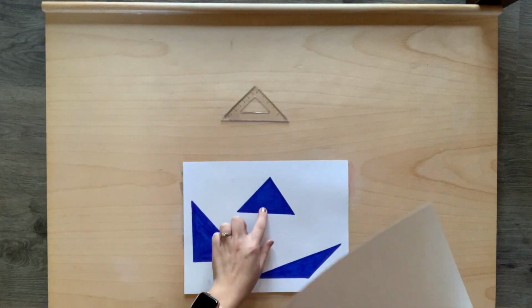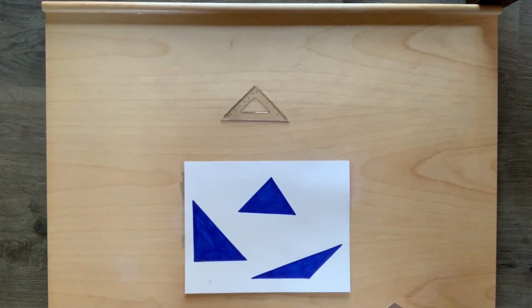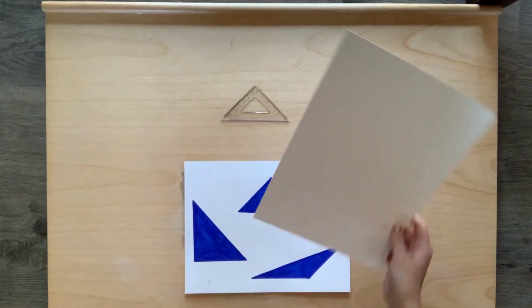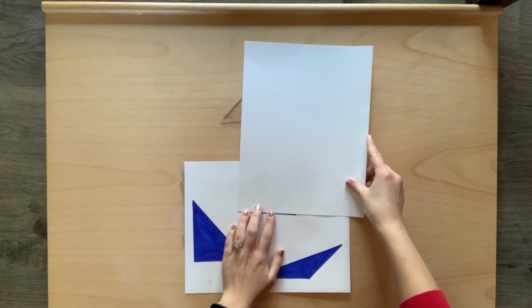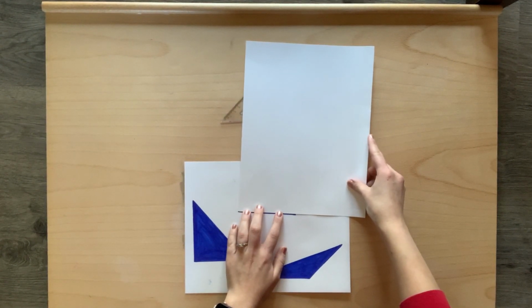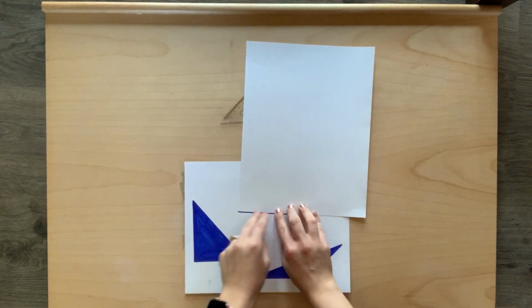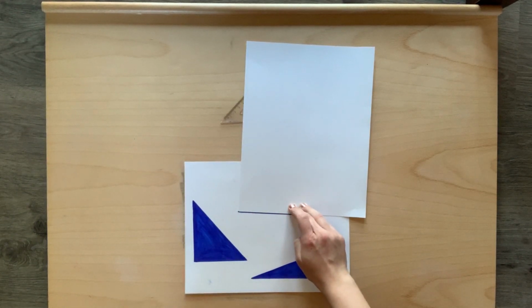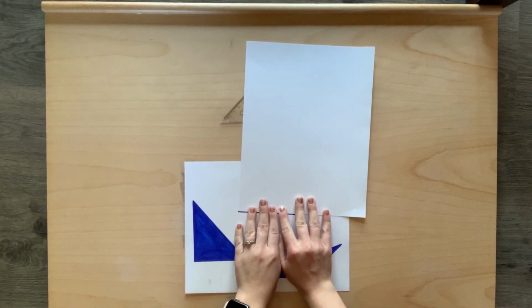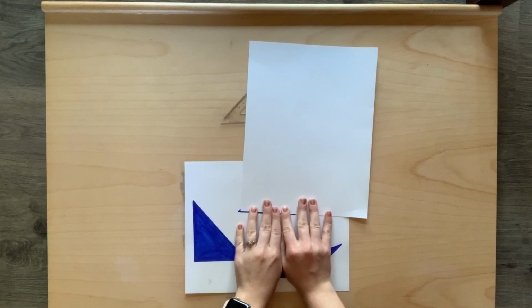Let's move on to this one. Now this one doesn't look like it has any right angles, but we'll have to find out. So we'll start with this angle. I'm going to place my paper right along the edge of this bottom line of the triangle to check this angle. Now as you can see, there's no line right here to show me that it's a right angle. So I might need to move it to the side just to double check. And it looks like that angle is too short to be a right angle.